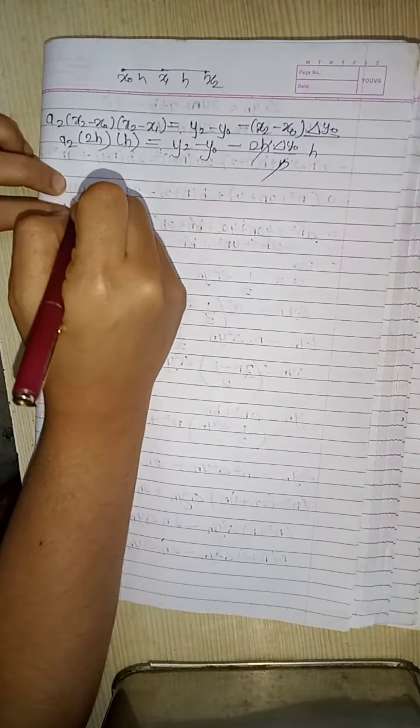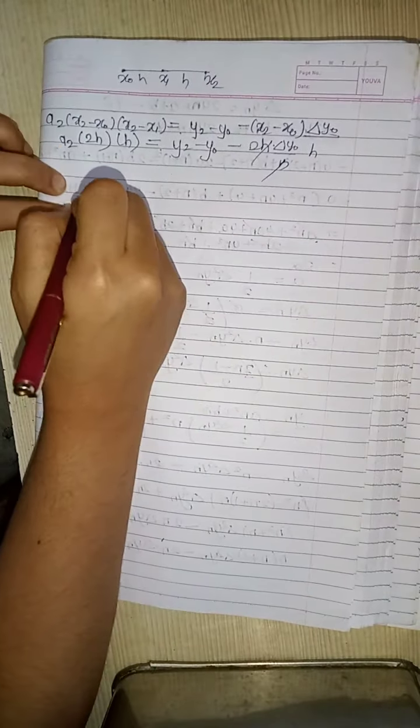So you will be left with a2 equal to y2 minus y1 minus delta y0, and here into 2 upon 2h square. So this will give you y2 minus y1 upon 2h square minus delta y0 upon h square.